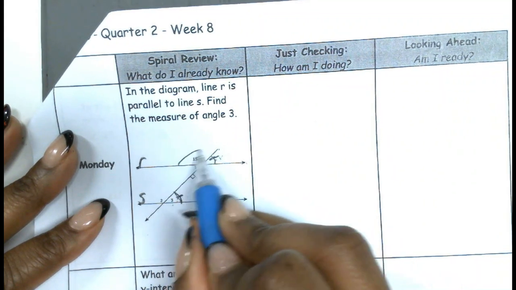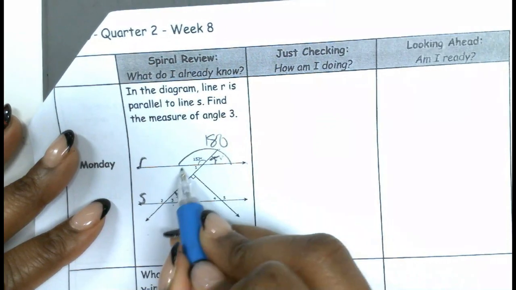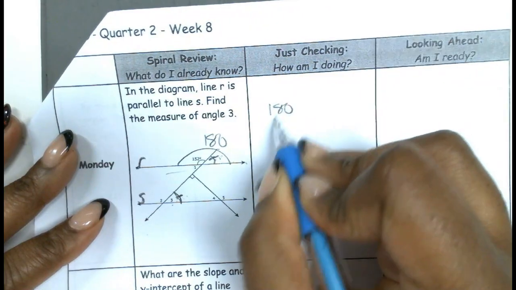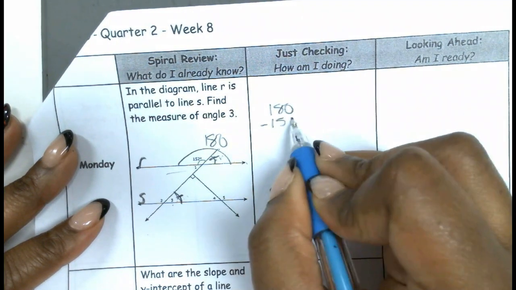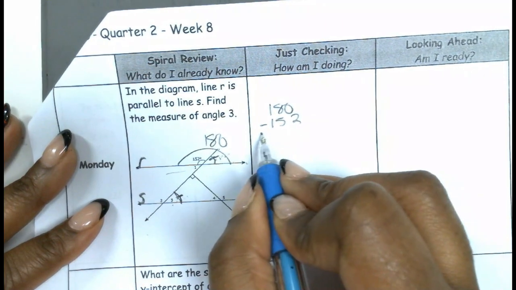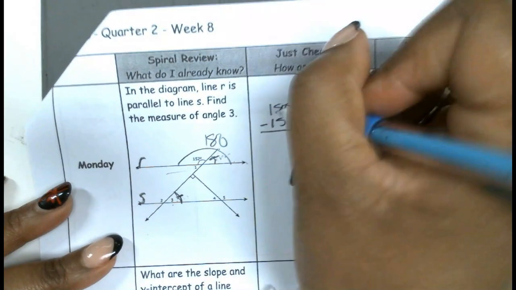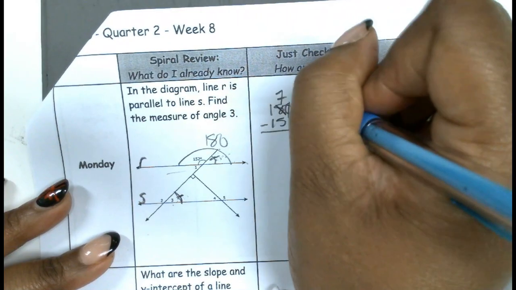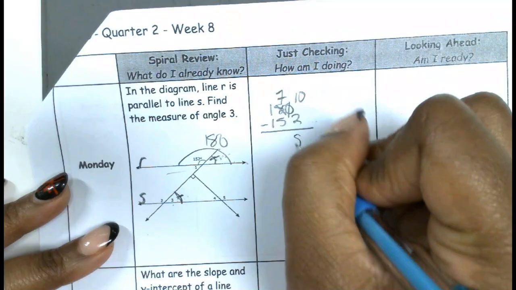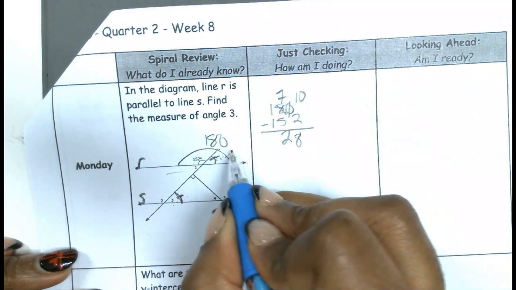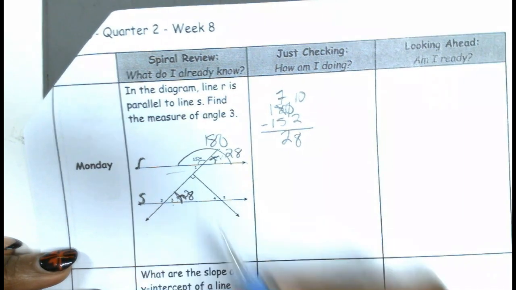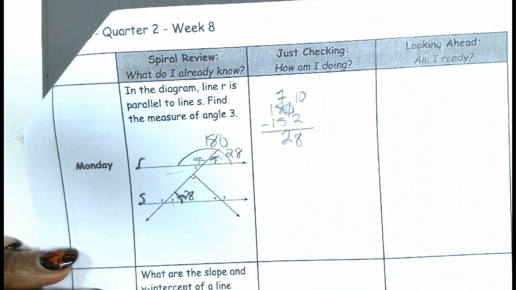Very good. These two angles added together will give you 180 because they form a straight line. So you're going to take 180 minus 152 to figure out the measurement of this angle right here. Okay? So let's subtract. When we do that, this gives me 28. So the measurement of this angle is 28. So the measurement of this angle is also 28. Questions, comments, or concerns?